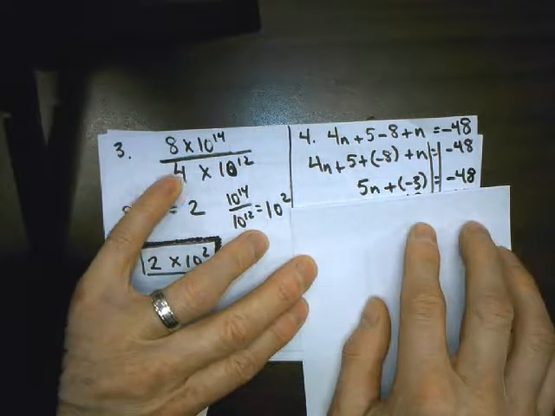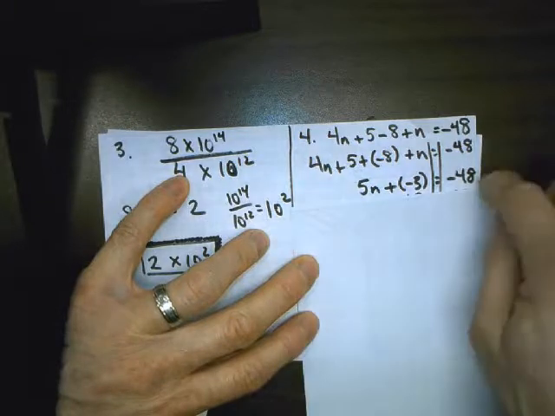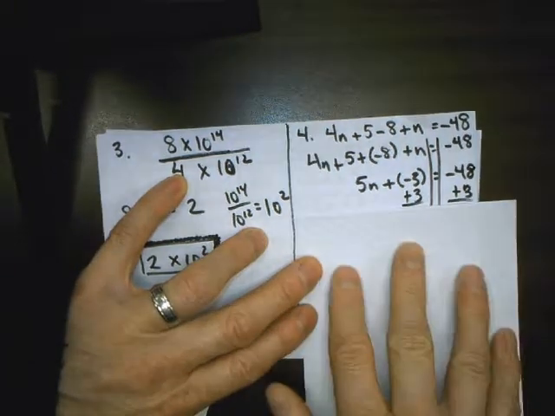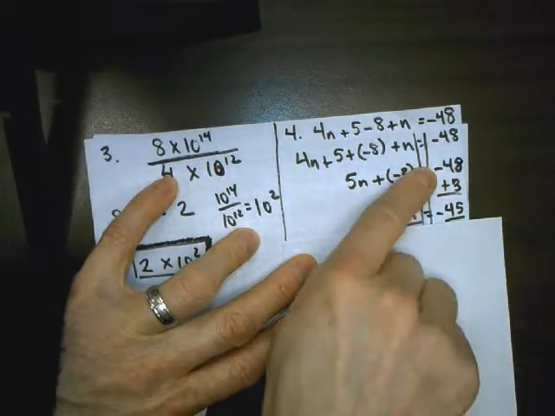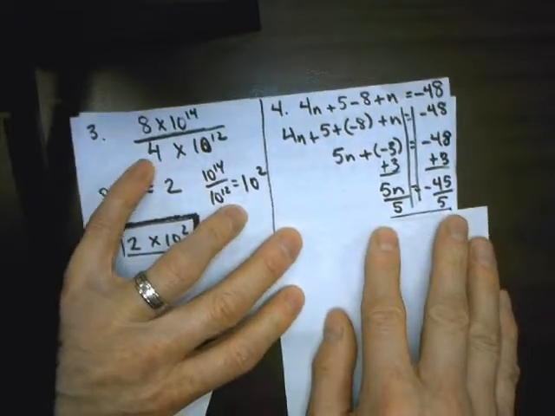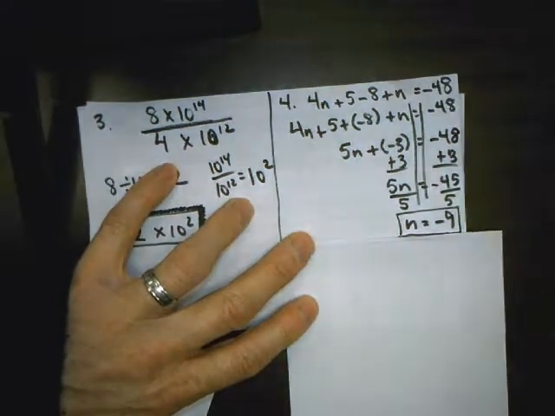Now I'm going to isolate the variable. Now normally I get my variables on one side next, right? But there's no variables over here. There's no n's over here. So I add 3 to both sides. Again, I have negative 48, positive 3. Those are opposite teams, so I subtract. This time, again, there's more negatives than positives. And then I divide by the coefficient. Negative divided by positive is a negative. And my answer is negative 9.